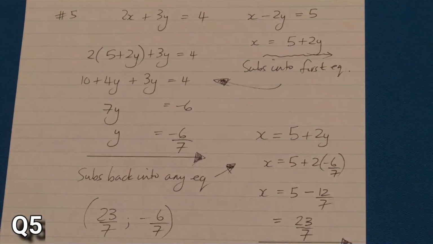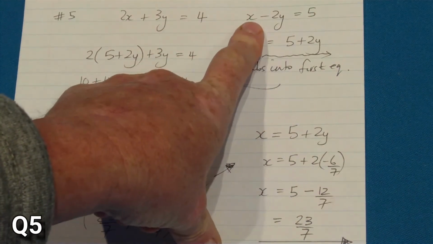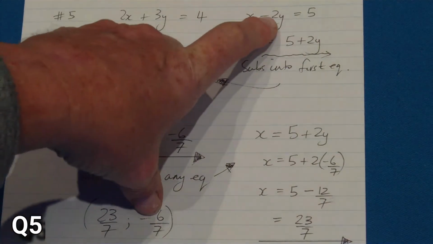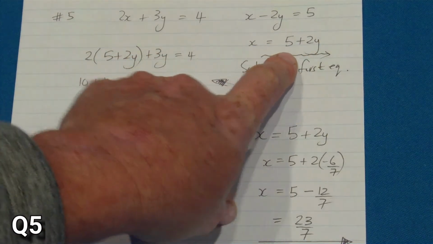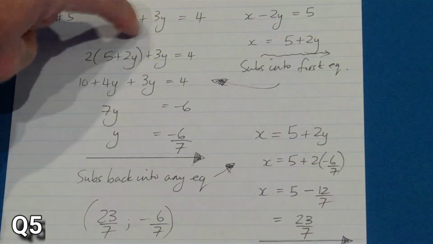again 2 equations, both with x's and y's. So the easiest way to do this would be to try and get either the x or the y on its own in one of the 2 equations. And looking in this equation here, the second one, it's very easy to get that x there on its own. It's almost there already. All I've got to do is take the minus 2y across. So that's all I did. I took the minus 2y across, and I was left with x equals 5 plus 2y. And then that 5 plus 2y, I took and put it into all the x's in the other equation.